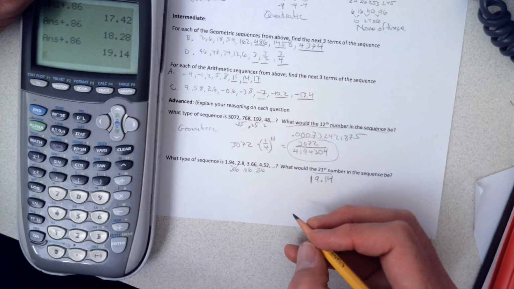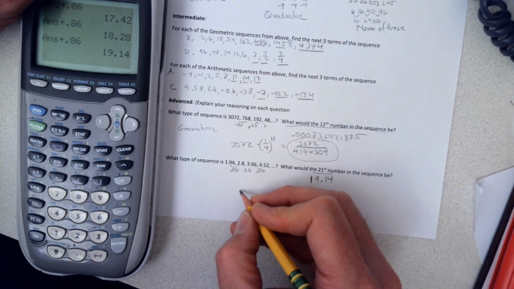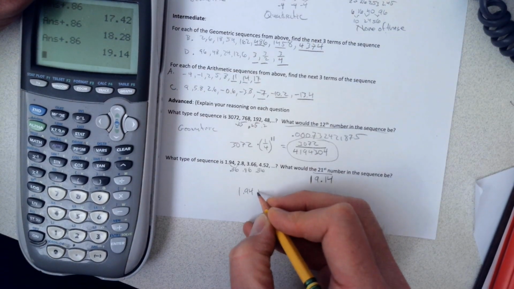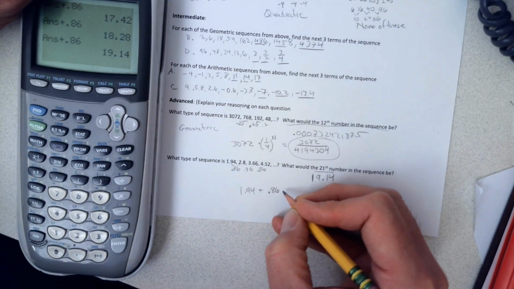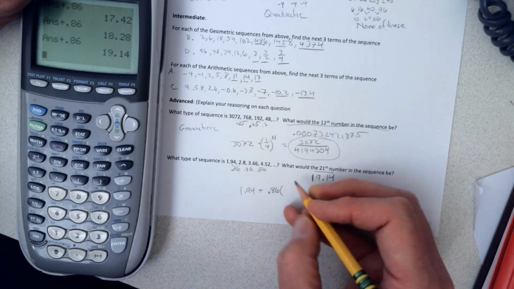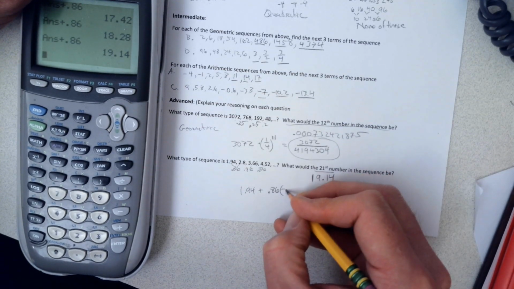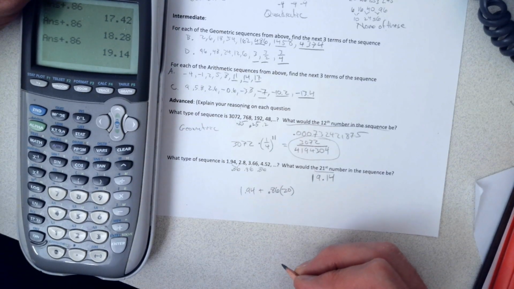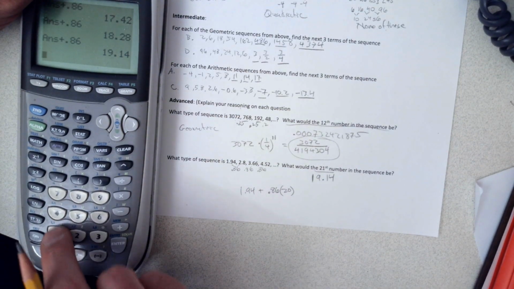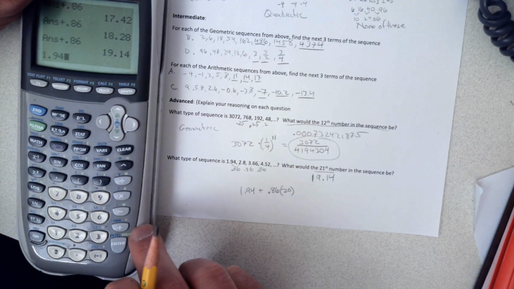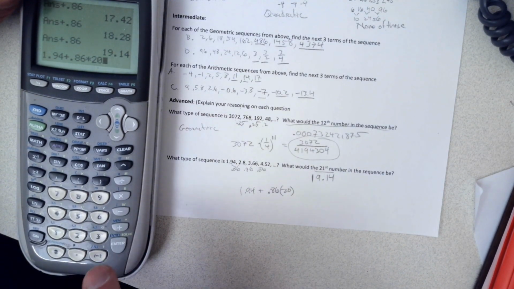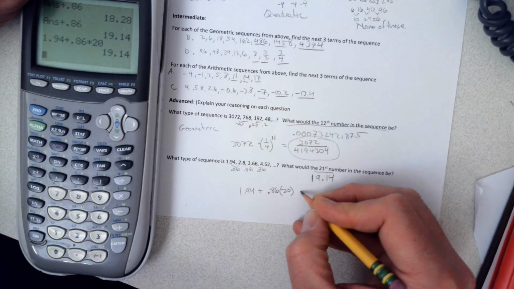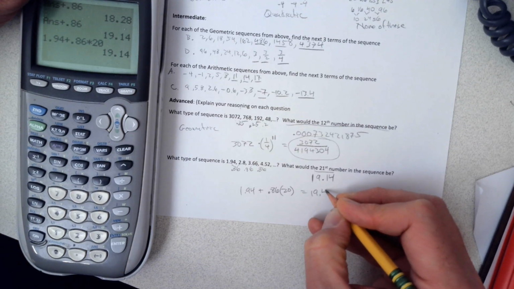So that's brute force with the calculator. But what was happening, I had 1.94 and I was going to have to add 0.86 on it 20 times to get to the 21st term. So if I do 1.94 and add 0.86 20 times, I get the 19.14 that way as well.